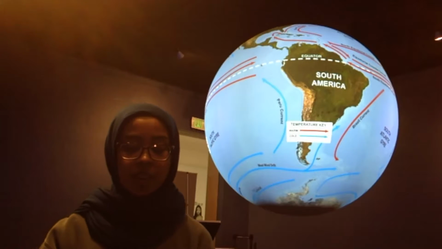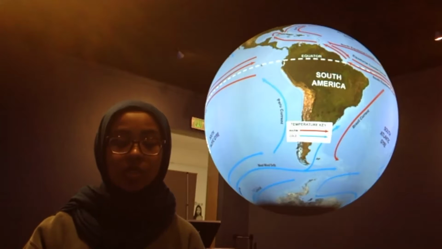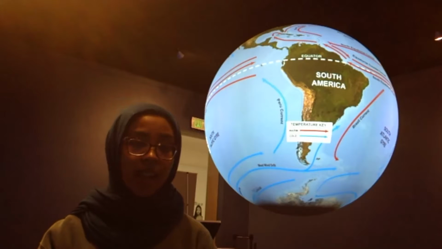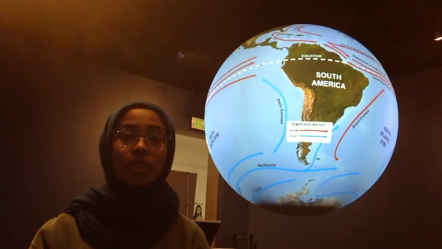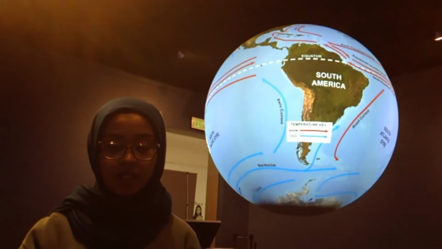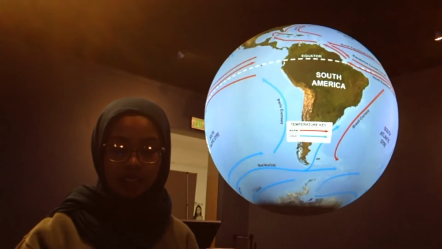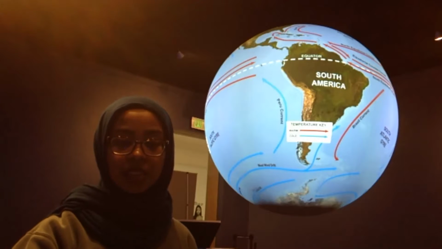So ocean currents help move around cold and warm water, but they're also affected by changing temperatures. So what do you think would happen to ocean currents if the same temperature was everywhere around Earth? Would they still move around? So feel free to put it in the chat or guess in the Q&A.